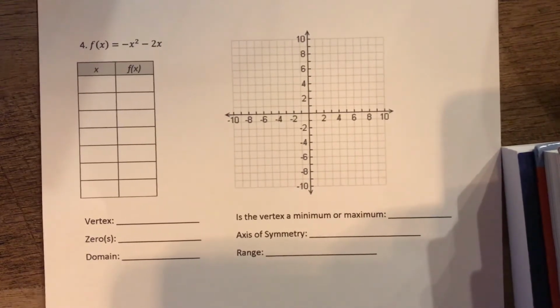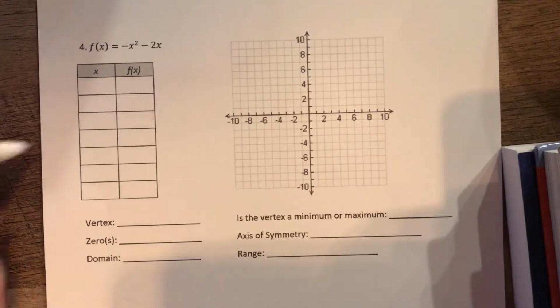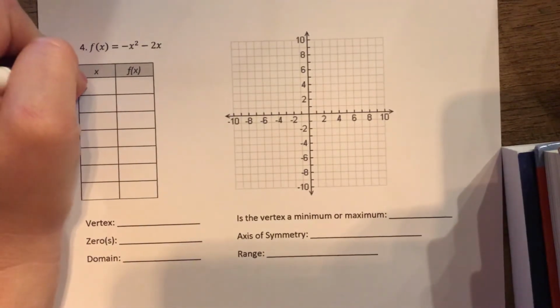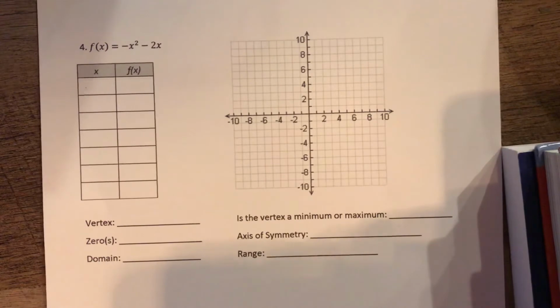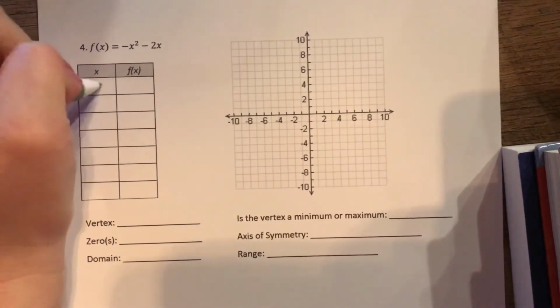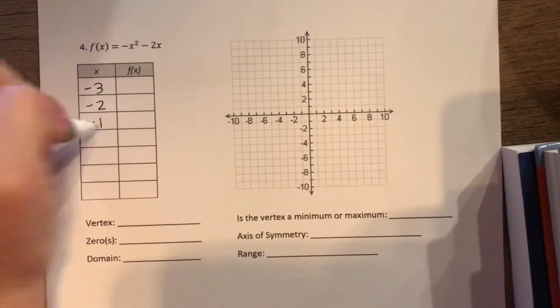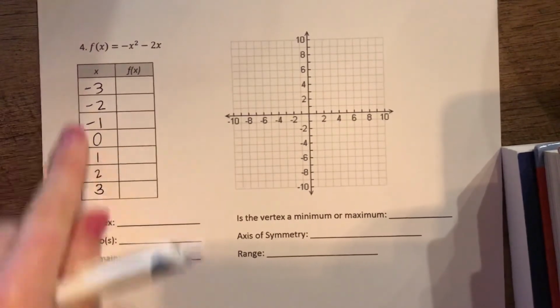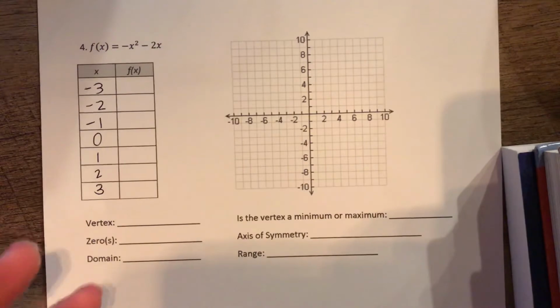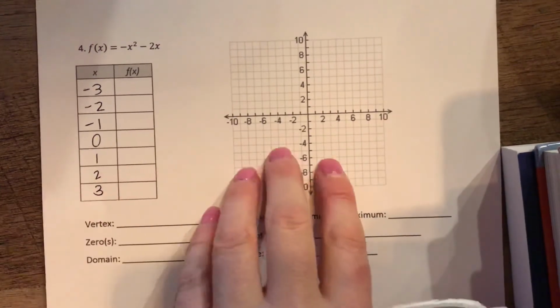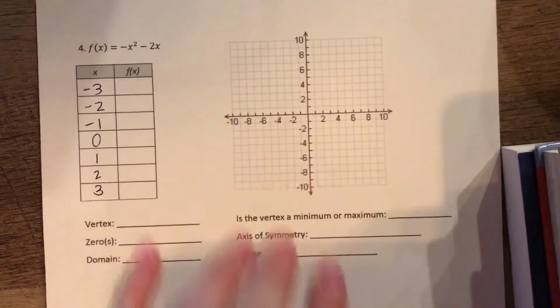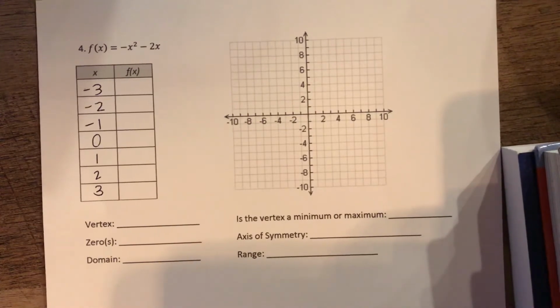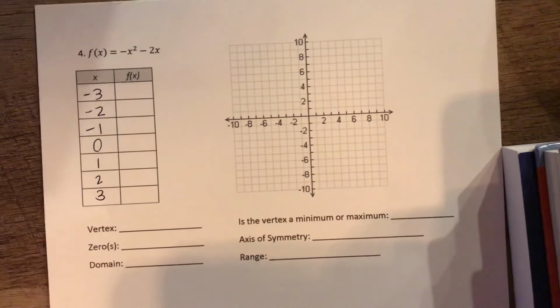So for the sake of these notes, and if you're ever generating a table on your own, I would suggest using -3, -2, -1, 0, 1, 2, 3. Again, these are numbers I picked specifically, but I picked them because they're going to actually show up on this graph. If I go too far away from 0, 0, my graph might not show up on here, and then I don't have anything to plot.